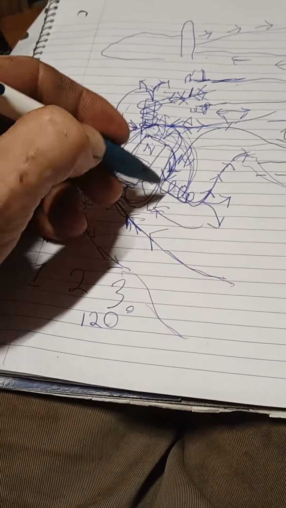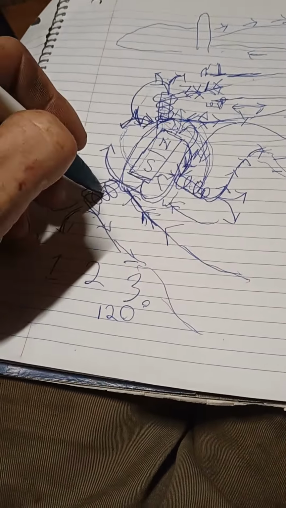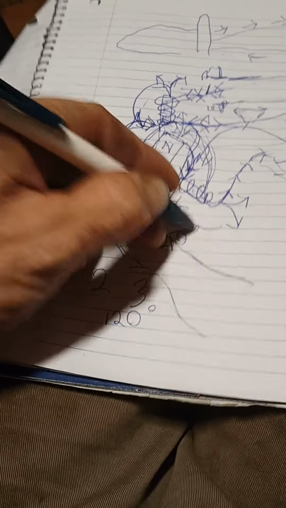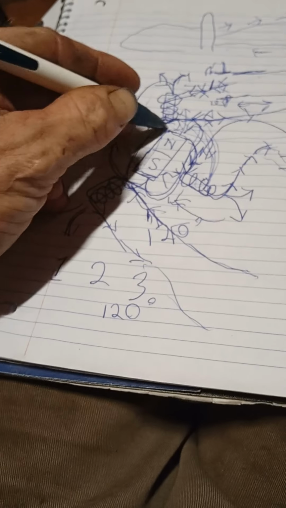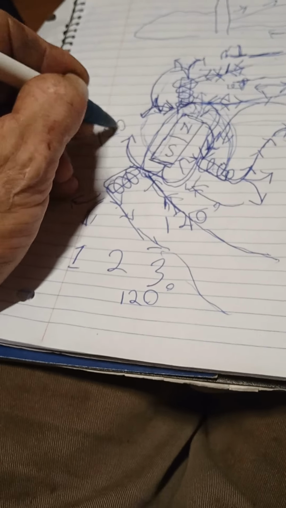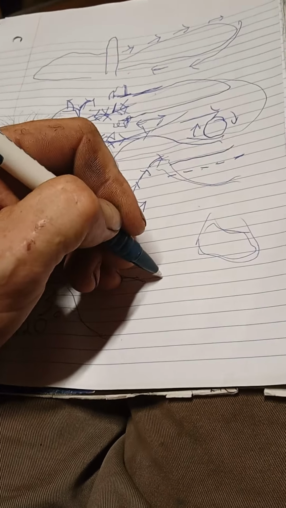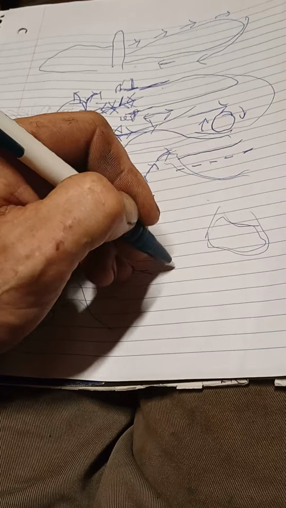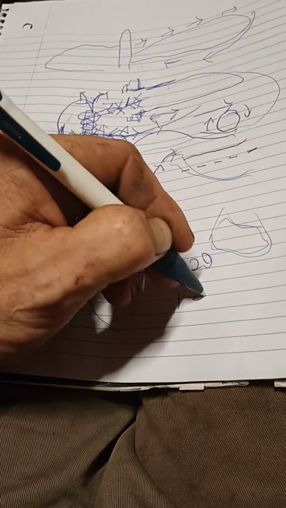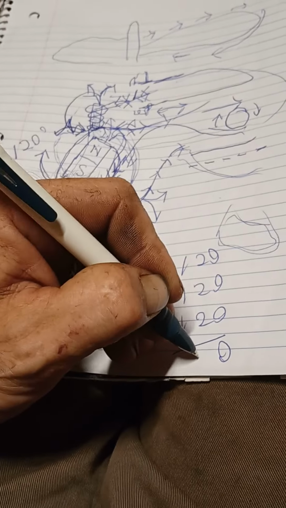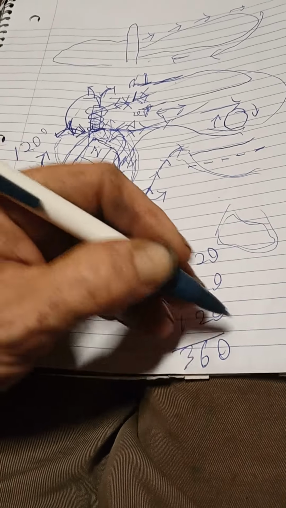And then again, from this coil to this coil is also 120 degrees, okay? And then from this coil to this coil is also 120 degrees, okay? And when you add all 3 120 degree separations together, okay, I'm sure y'all are good at math, you get 360 degrees, okay?